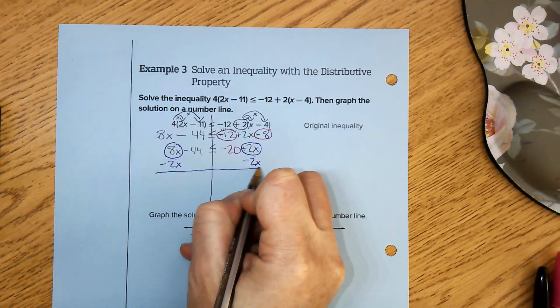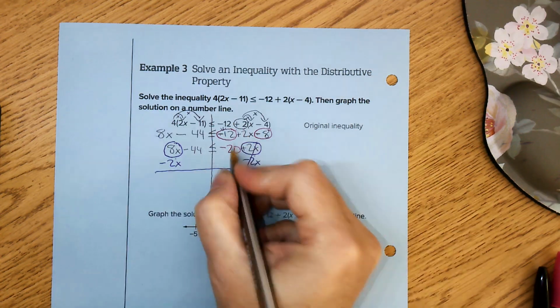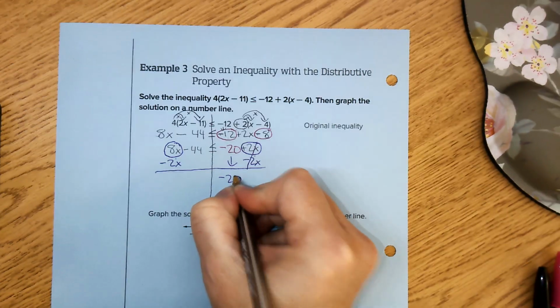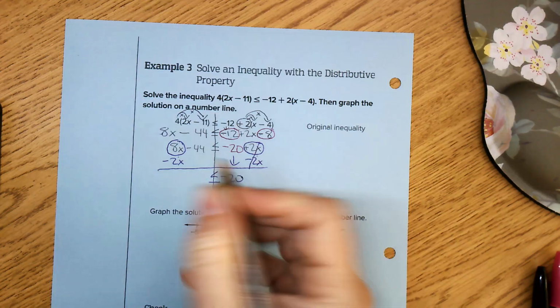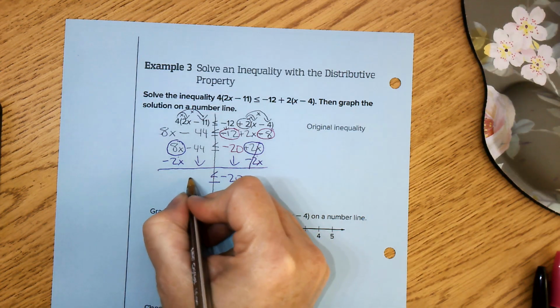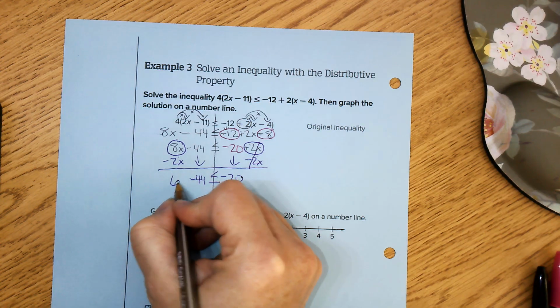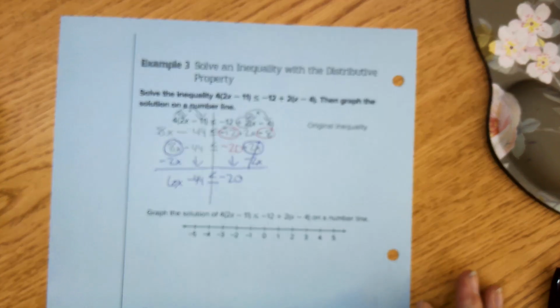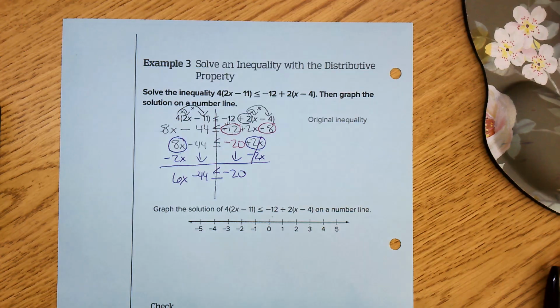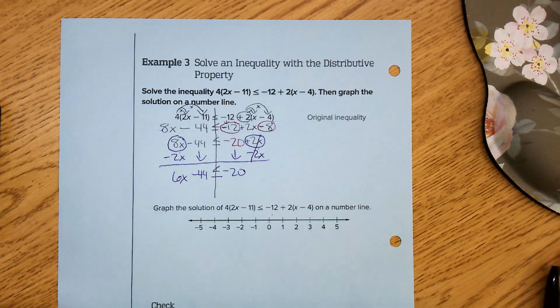All right. So we're going to bring down minus 20. We're going to bring down our symbol. We're going to bring down minus 44. 8x minus 2x is 6x. Hey, we are now at a two-step inequality. Life has now just gotten a little easier for us.